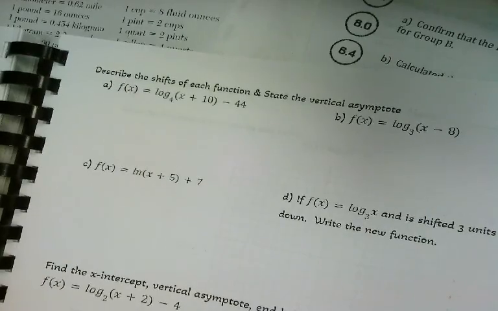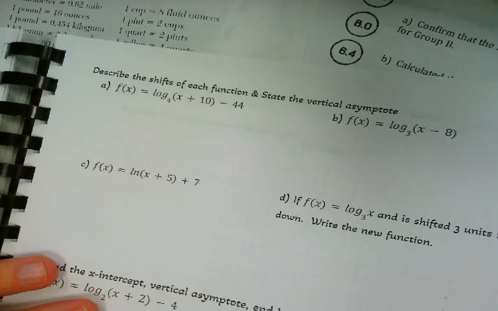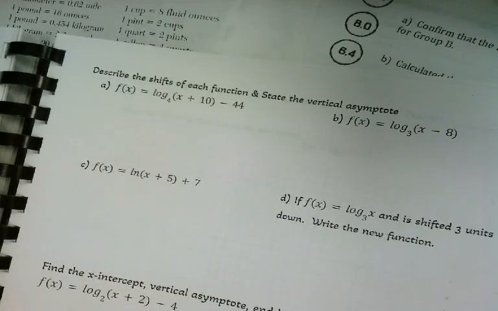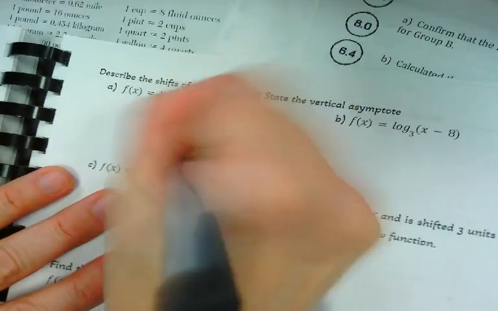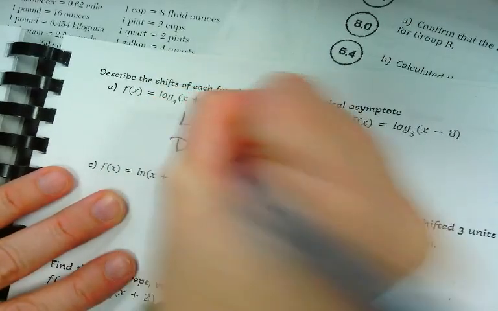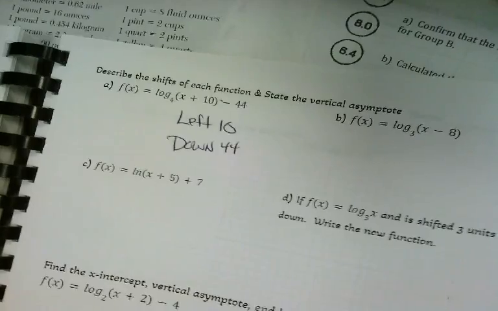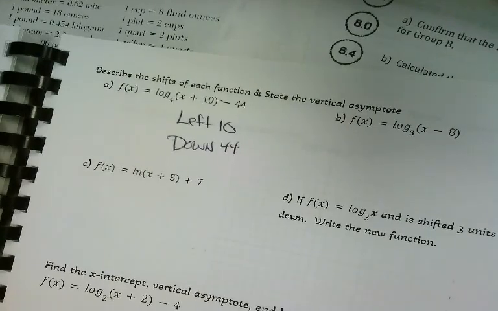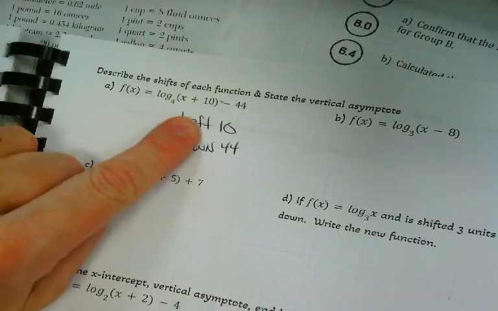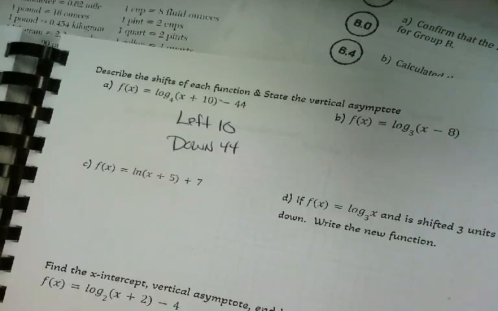It's the stretching of it. Yeah. So it's more of a stretch or a compression. It's not the translation part. It's the dilation part of it. All right, Eli. I don't think you can get away being this quiet. Love it, love it. Left 10, down 44. All right, how about the vertical asymptote? Where is the asymptote sitting? Negative what? On this guy? Not -4. Why -10?